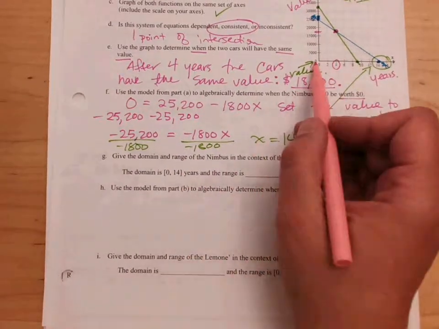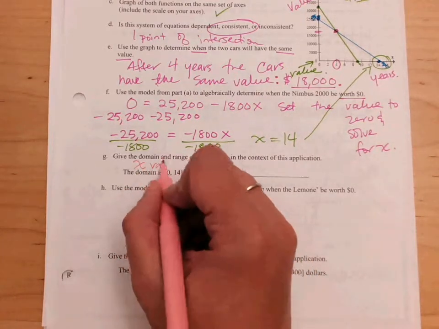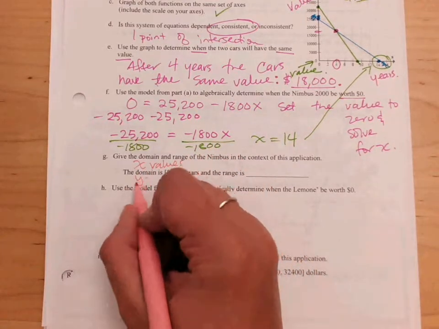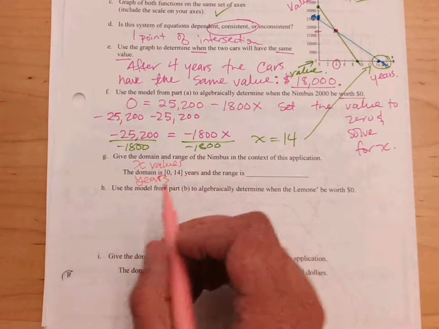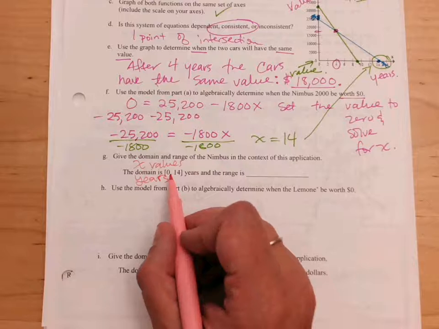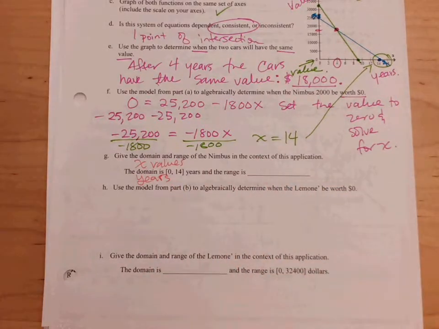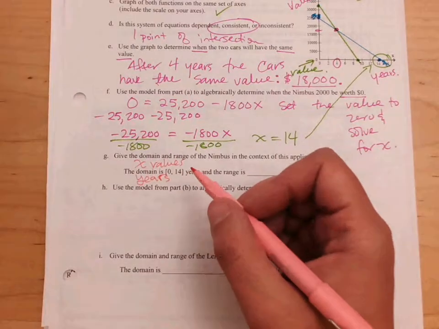Yeah, you're not going to use negative time. So they're saying the domain, which are the x values, and in this case it's the years, I can buy it and I own it for 0 years, right? Right when I buy it, I own it for 0 years. And then after 14 years, the car is worth nothing. The value is 0. So at that point, it's maybe junk. I don't know. That's not really how it works in real life.